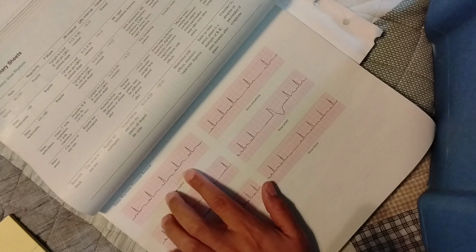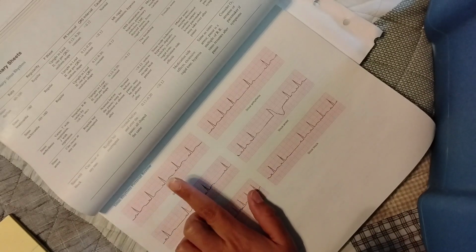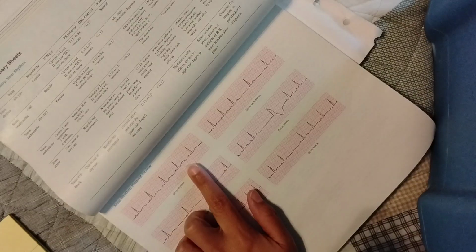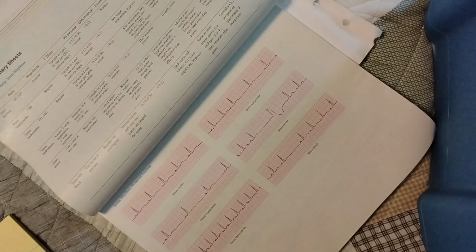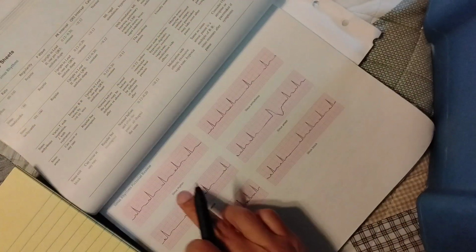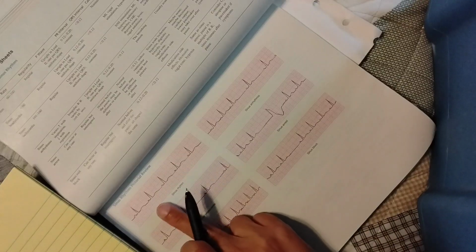Another thing I want to say, because it says 60 to 100: the way you're going to count this is you're always going to add a 0. So if you see 1, 2, 3, 4, 5, that's how they count it at the hospital.